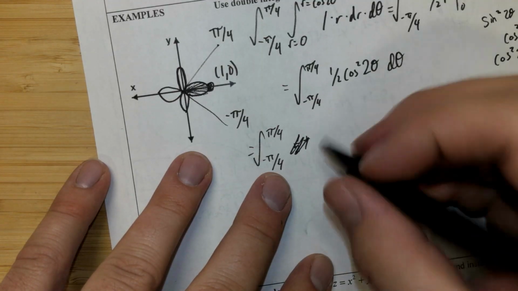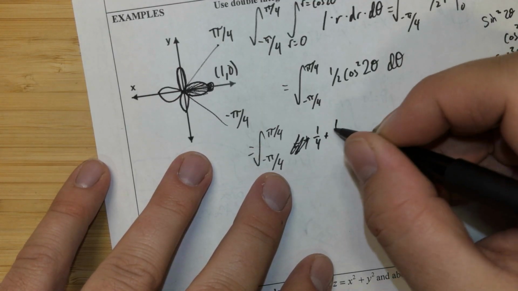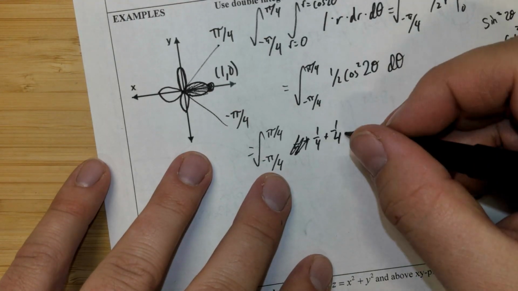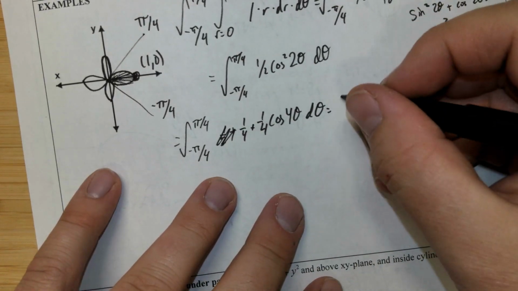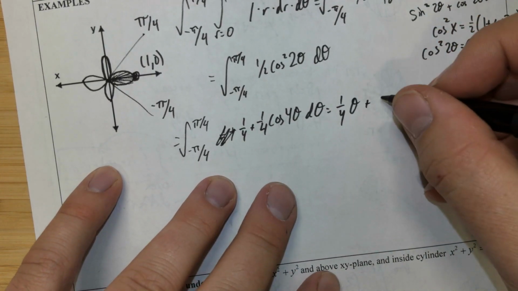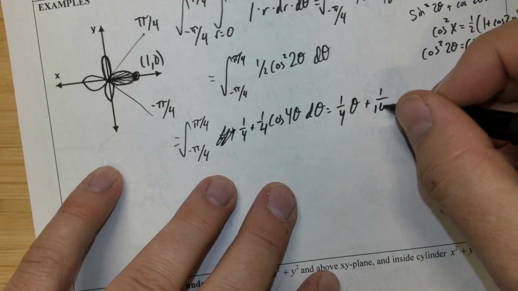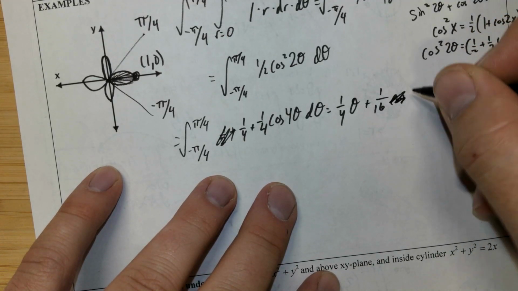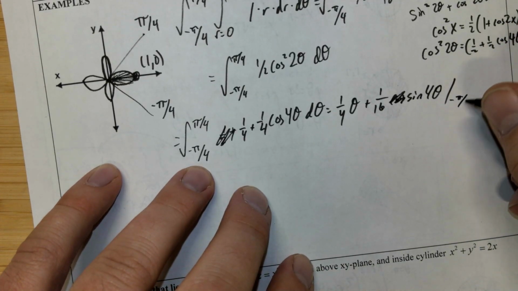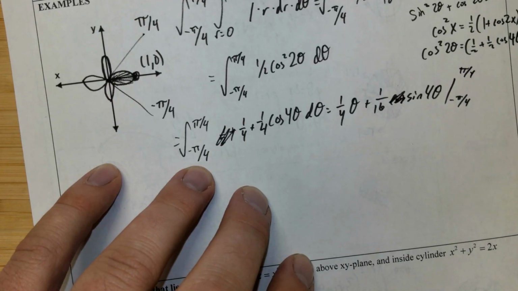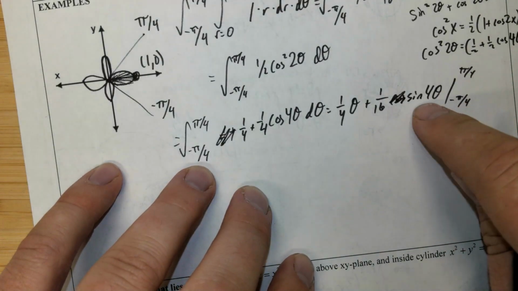So this is actually going to be 1/4 plus 1/4 cosine 4 theta d theta. Now I can antiderivative: 1/4 theta plus 1/16 sine 4 theta, evaluating theta from negative pi over 4 to pi over 4. Well, would you look at that? The sine's going to cancel.